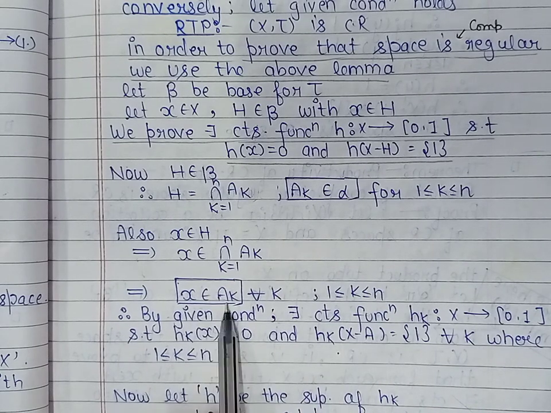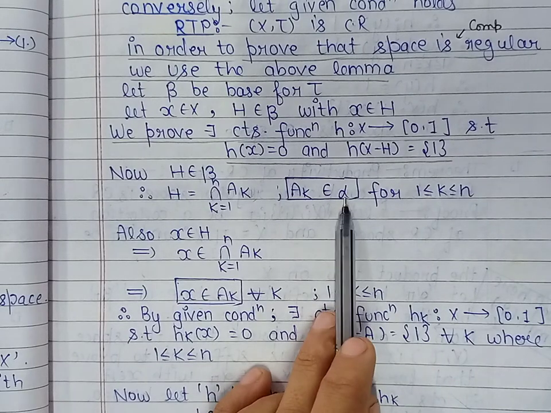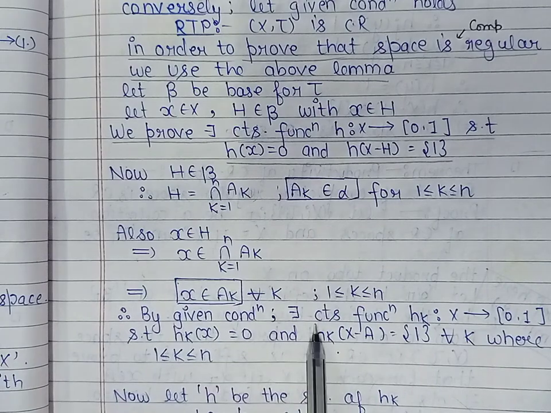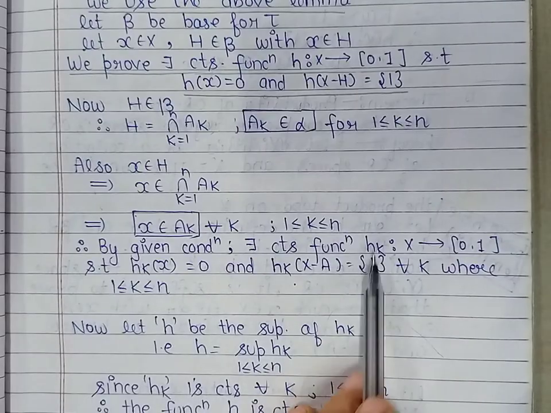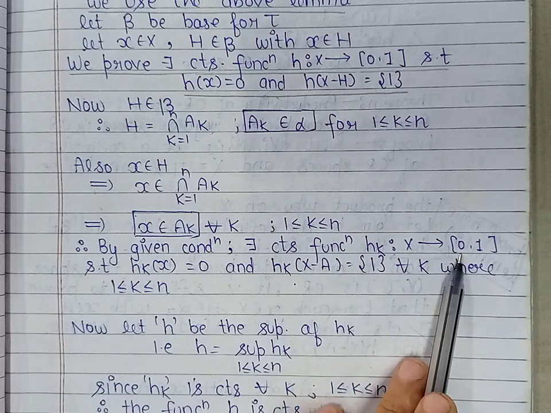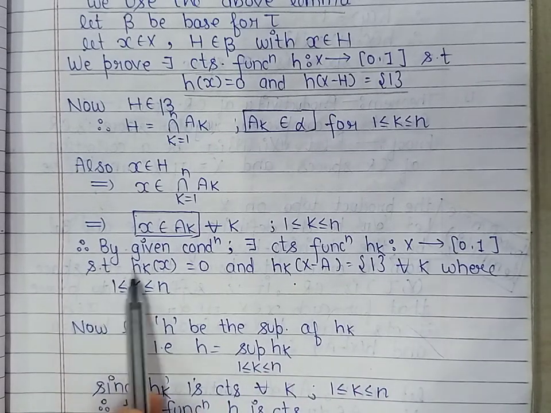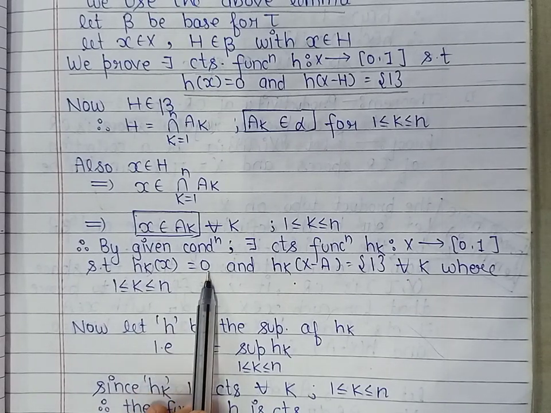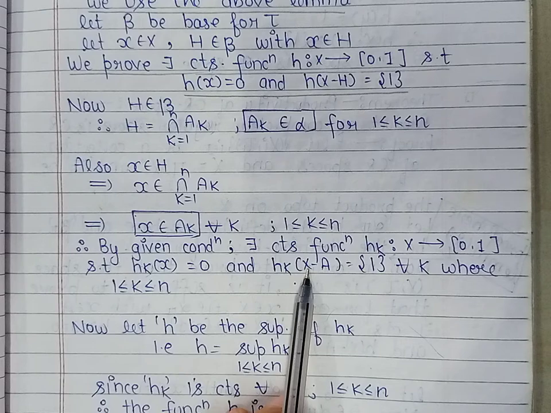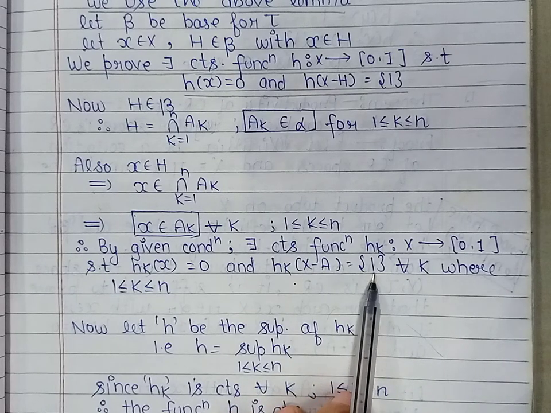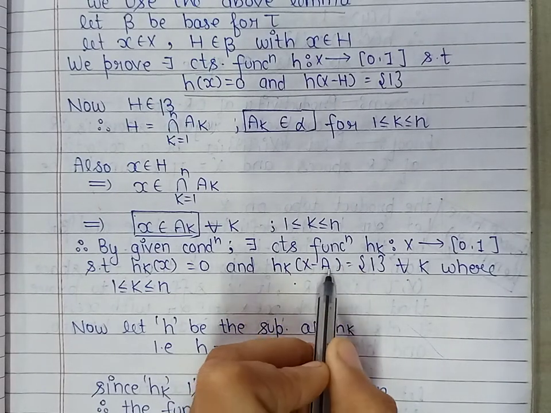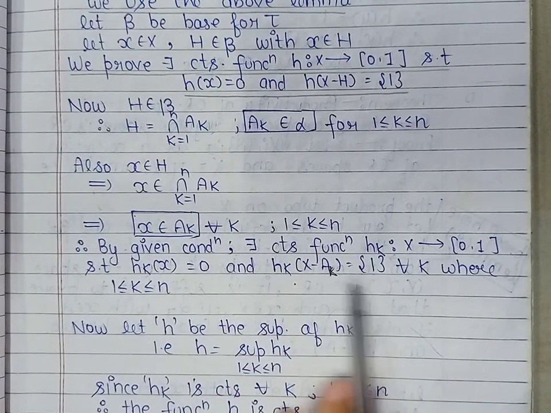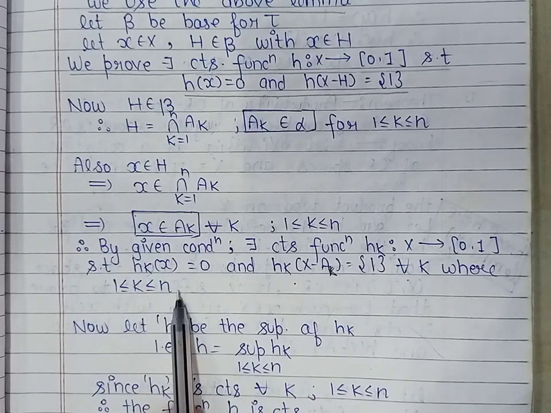Now, because x belongs to A_k, which are members of the subbase, we can use the given condition. By the given condition, we have a continuous function h_k from X into the closed interval [0, 1] such that under this function h_k, the image of the point x is 0 and the image of the complement of A_k is the singleton {1}. This is true for every k varying from 1 to n.